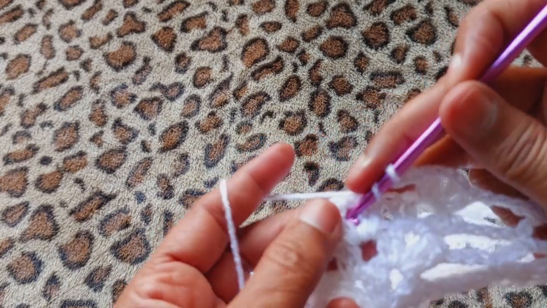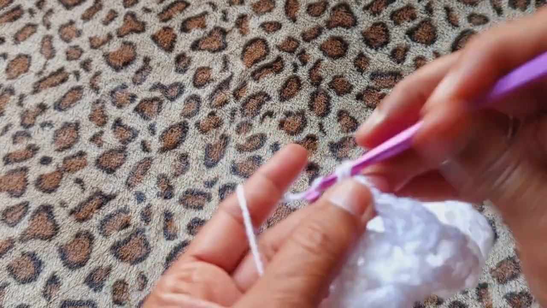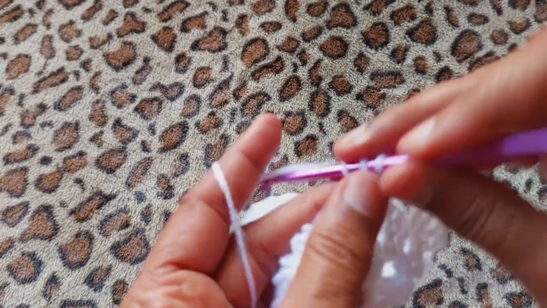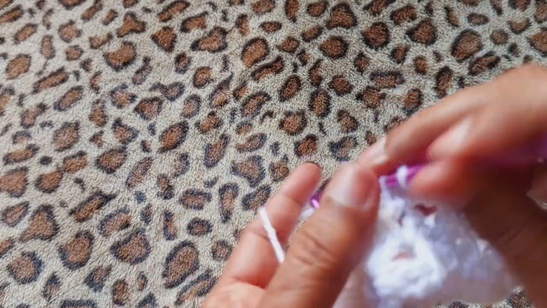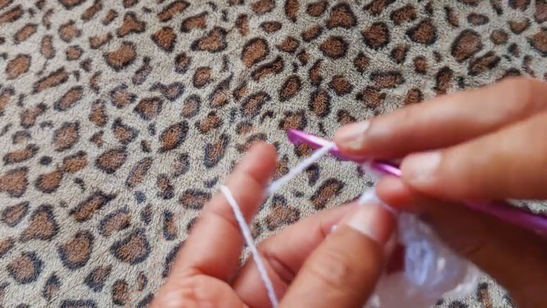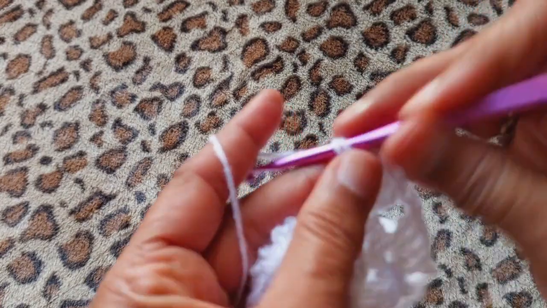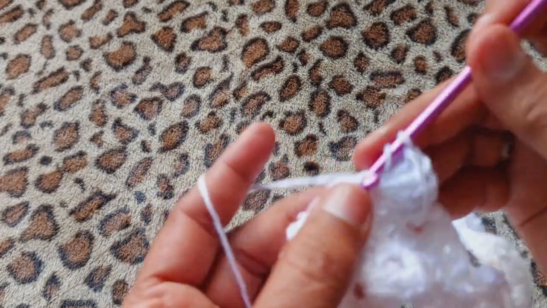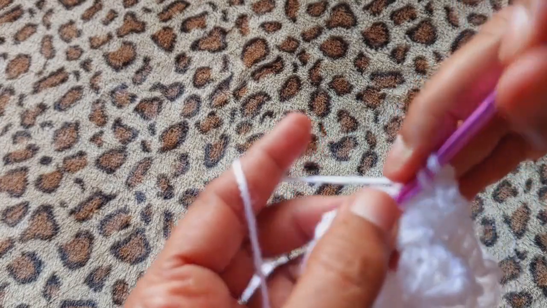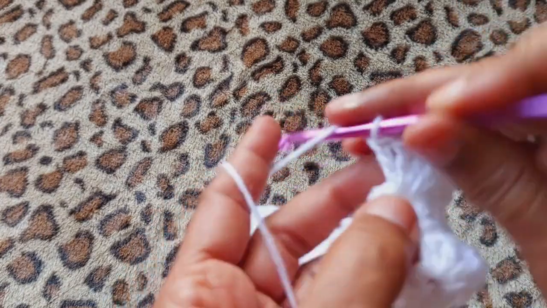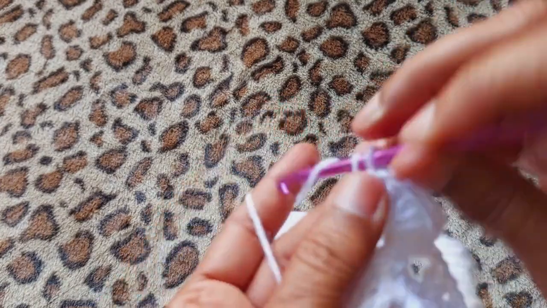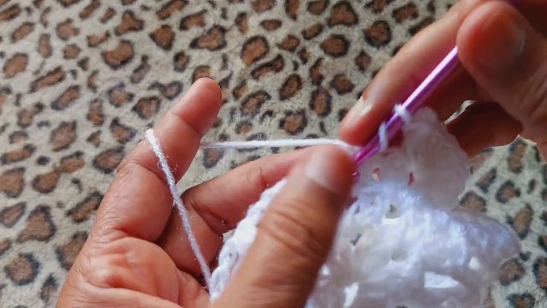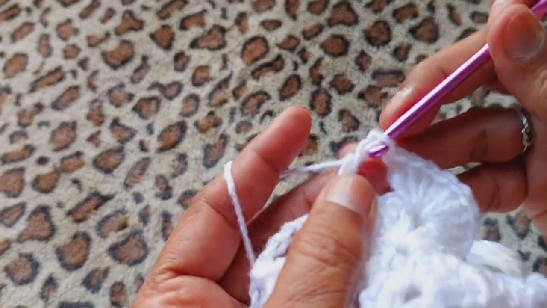Now 9 DC, 3, 4, 5, 6, 7, 8, 9, 2 chains, cluster V stitch on cluster V stitch.